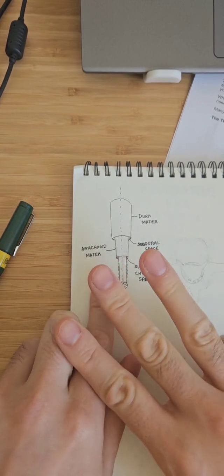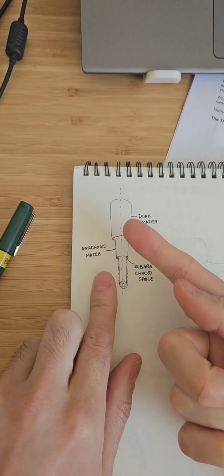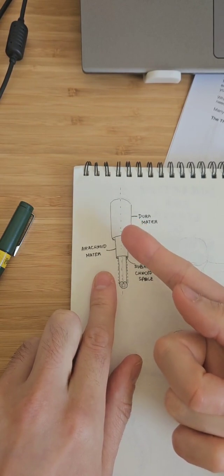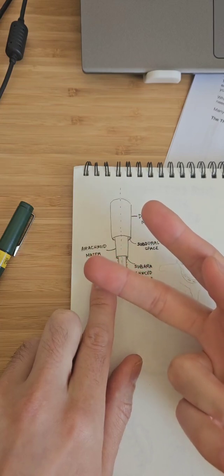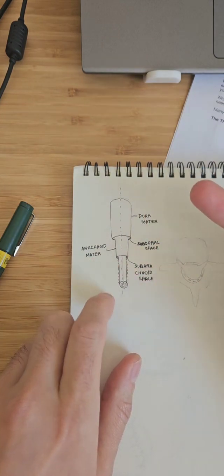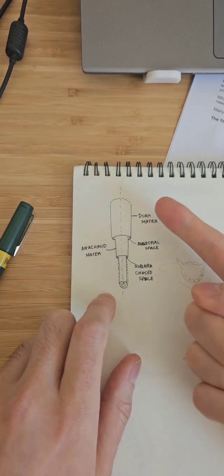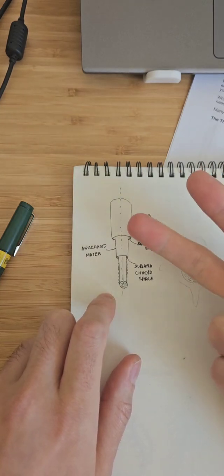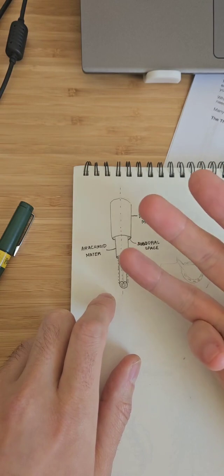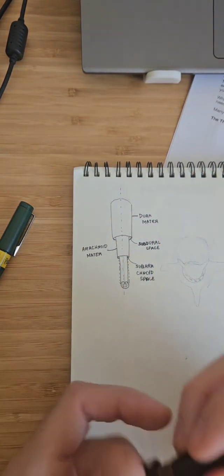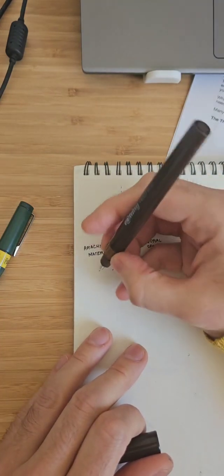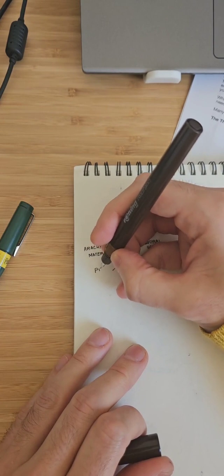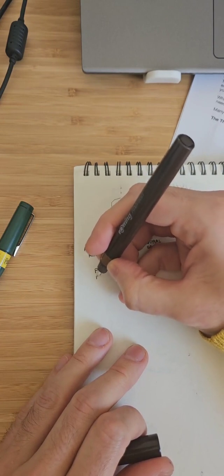Remember, we have three meninges. We have the dura mater, which is the outermost layer, the arachnoid mater, the middle layer, and we have the pia mater, which I'm going to label here. Okay, we have the pia mater.